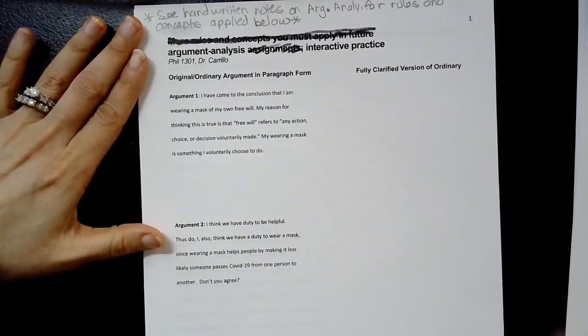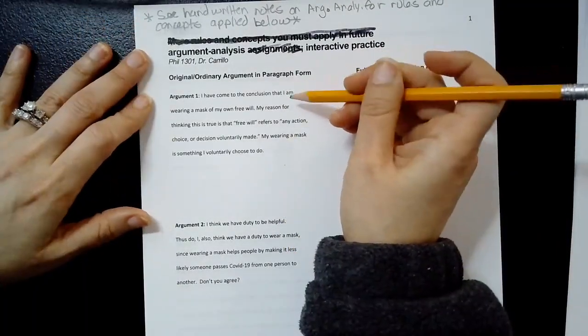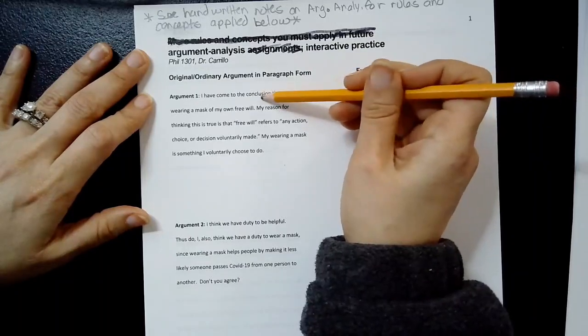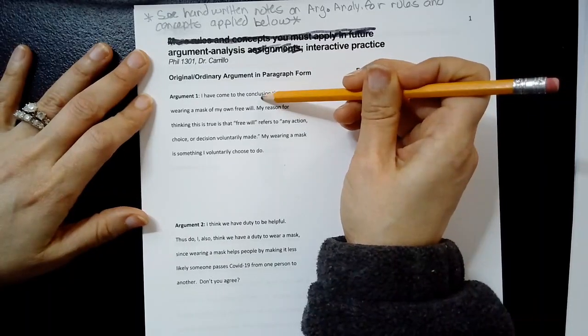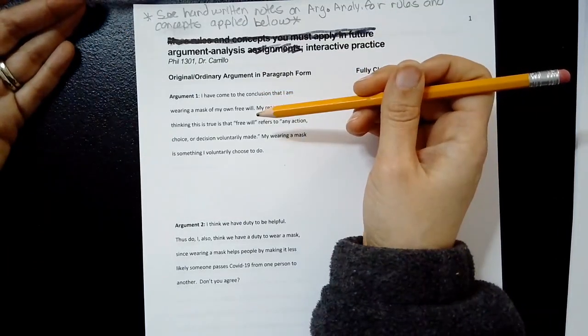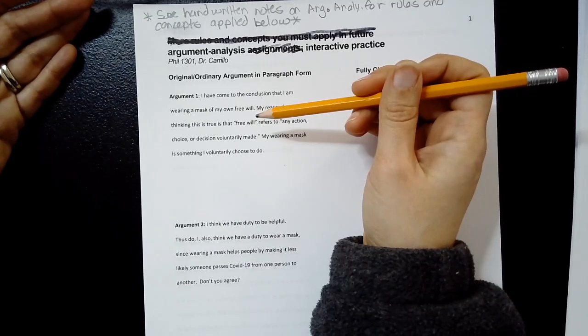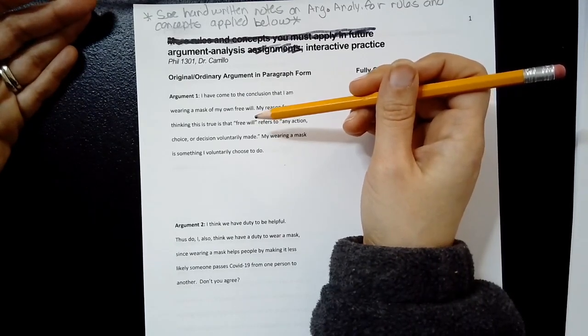Okay, so here we have argument 1. It says, okay, so Dr. Grillo wants me to analyze this argument. Before I analyze it, I need to remember what is the definition for argument. I don't remember it. Let me go look at my notes or the lesson. Oh yeah, the official definition for argument in my notes says that an argument is a set of statements where at least one, a premise, is given in support of a conclusion.